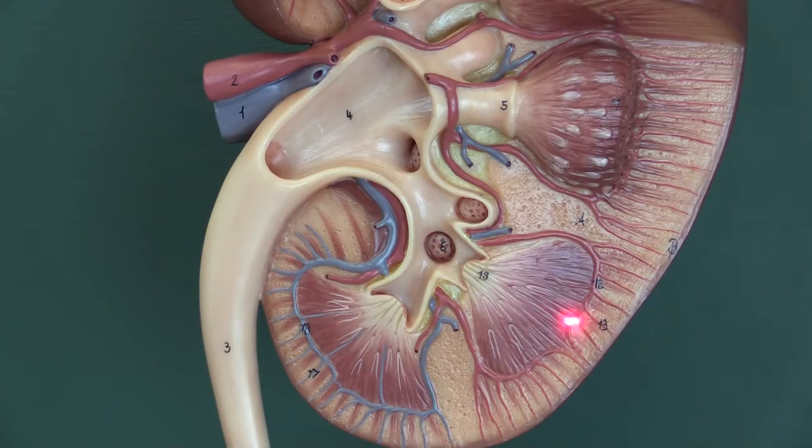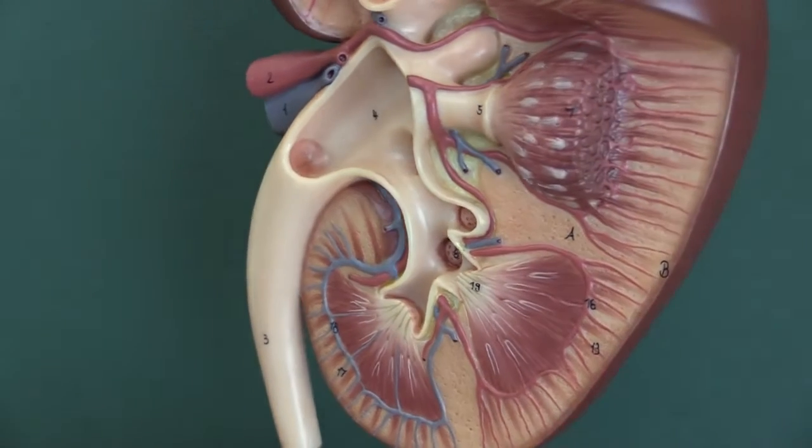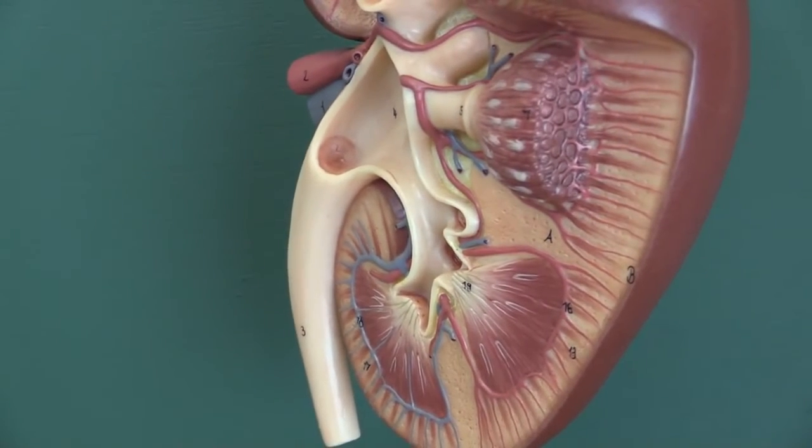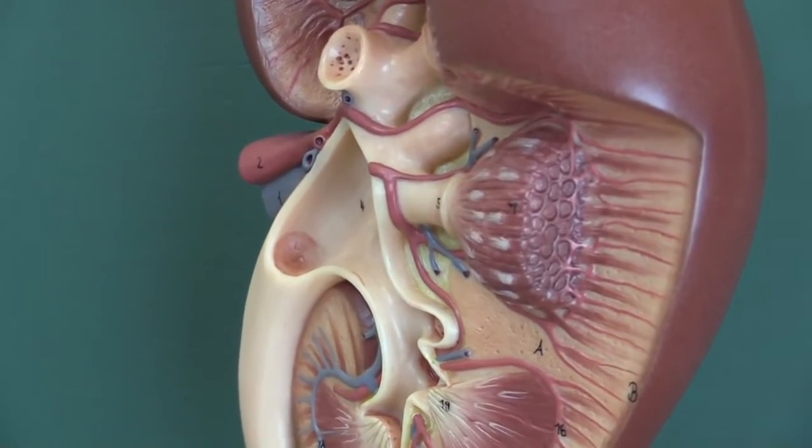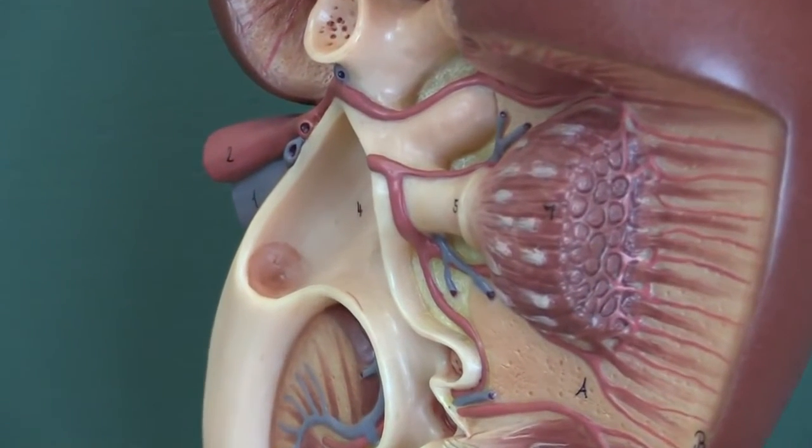And the medulla is these triangular shaped structures. Collectively, these triangular shaped structures form the medulla of the kidney. And you can see that these medullas are actually pyramidal. They are pyramid shaped, as we see rather nicely on this 3D representation.